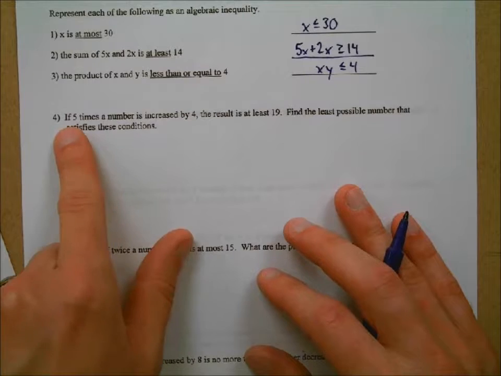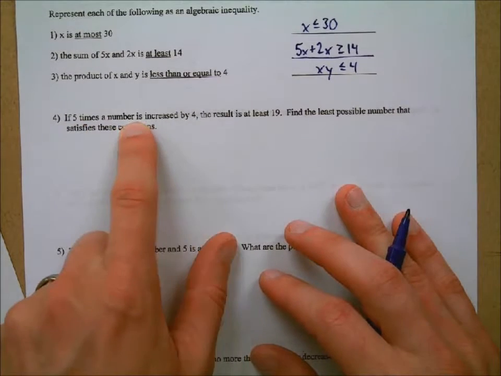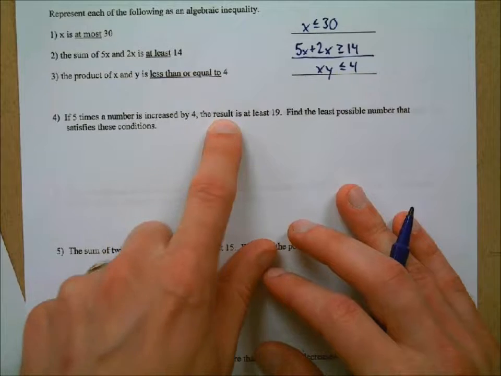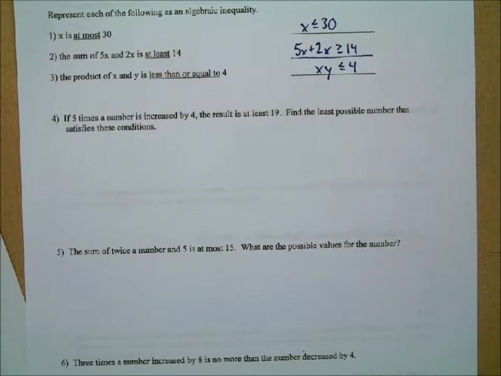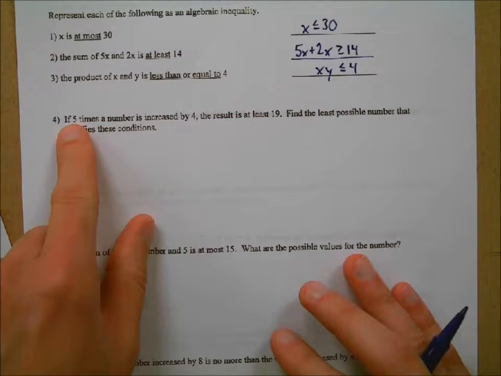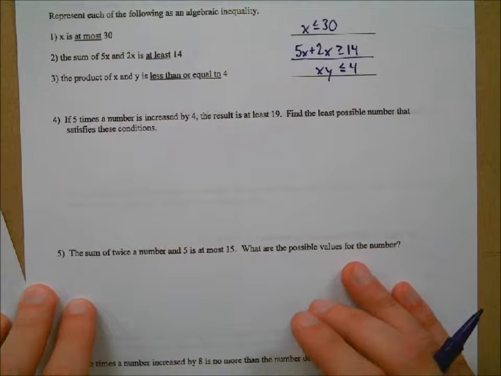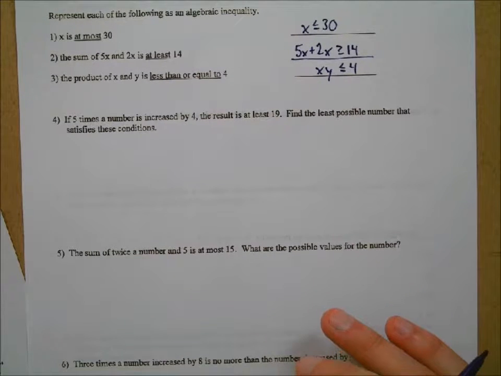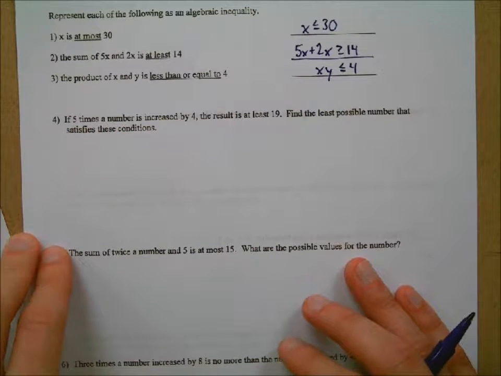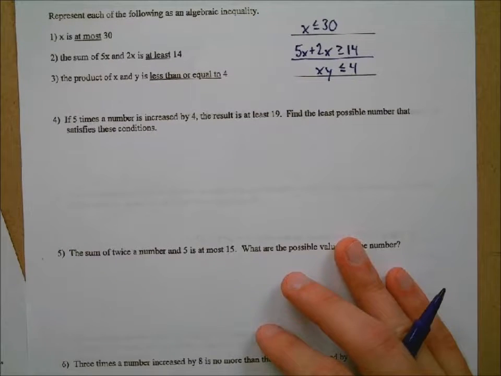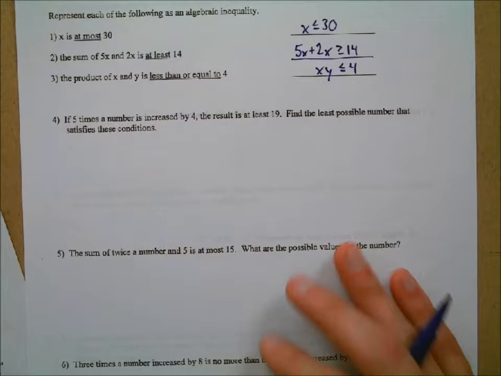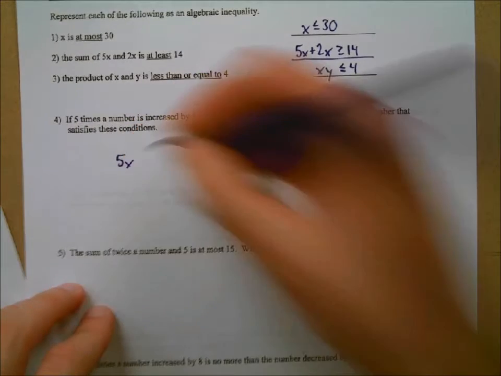If 5 times a number is increased by 4, the result is at least 19. Find that least possible number that satisfies these conditions. Okay? So, let's see here. How can we write that? We're going to go to Matt S. Matt S., 5 times a number would be what? How do we show 5 times a number? Don't give me any symbols just yet. Just tell me what does 5 times the number mean? 5x. Yep. Is increased by 4. So 5x.